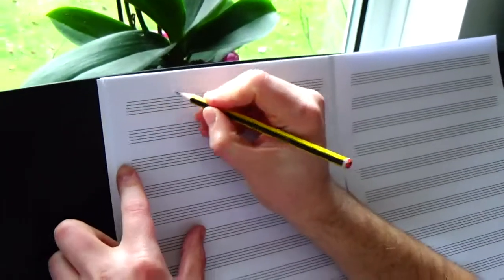Let's dive into the understanding of what they are and how to use them. Let's start writing accidentals.